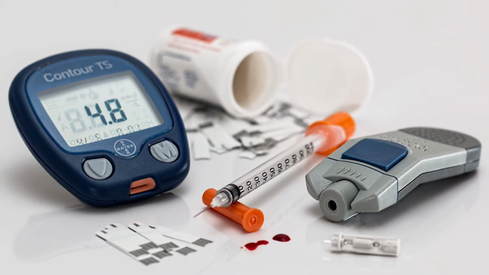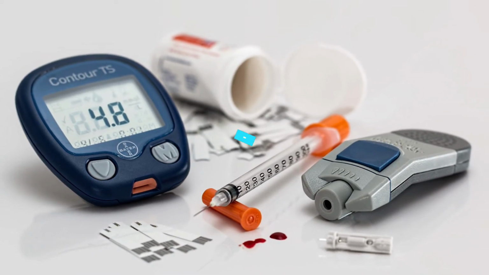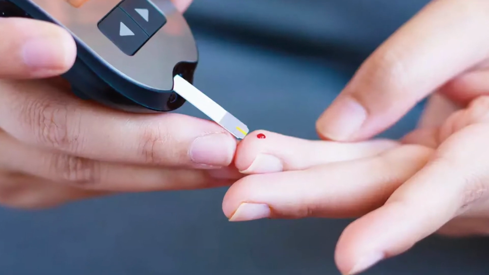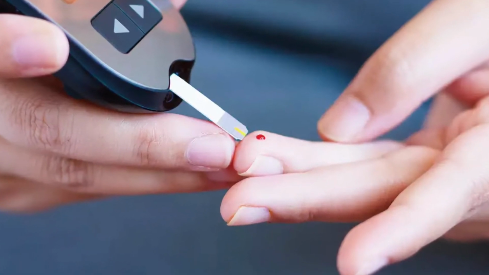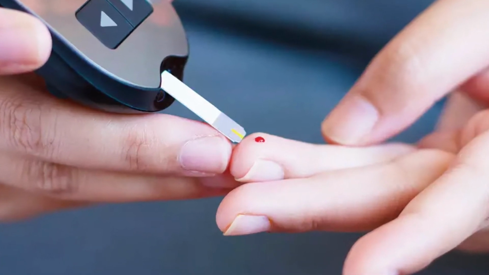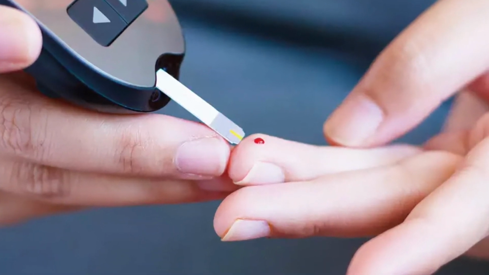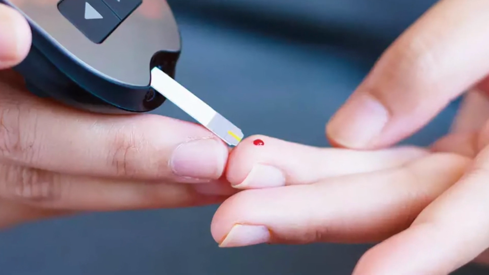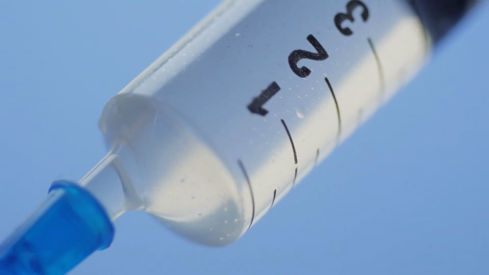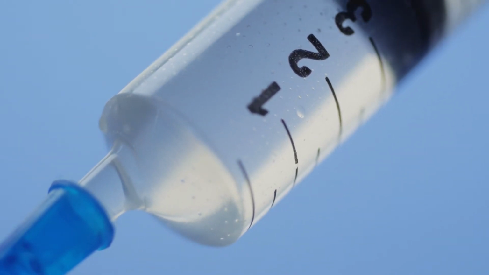Physical inactivity, race, and certain health problems such as high blood pressure also affect your chance of developing type 2 diabetes. You are also more likely to develop type 2 diabetes if you have prediabetes or had gestational diabetes when you were pregnant.